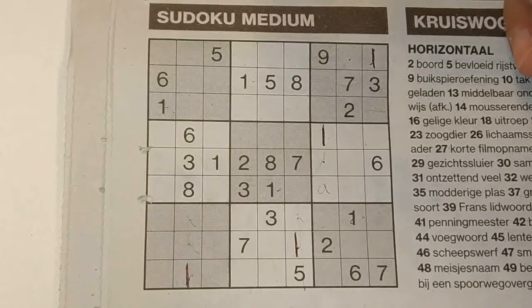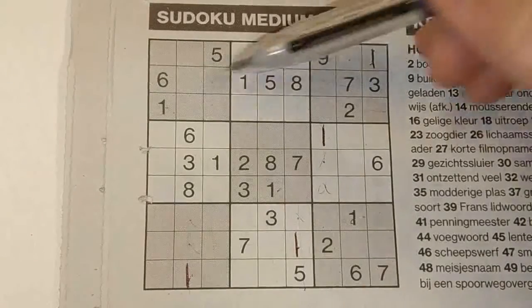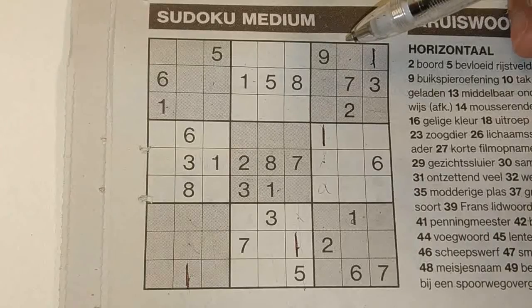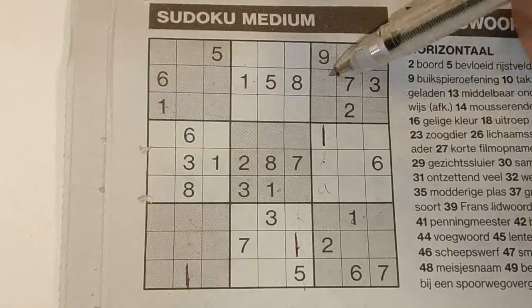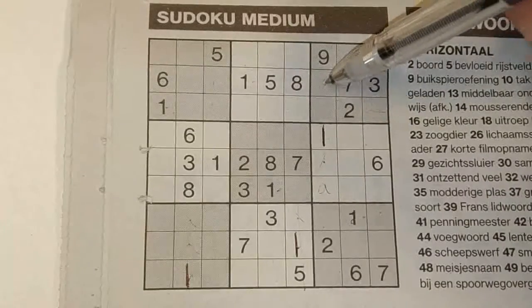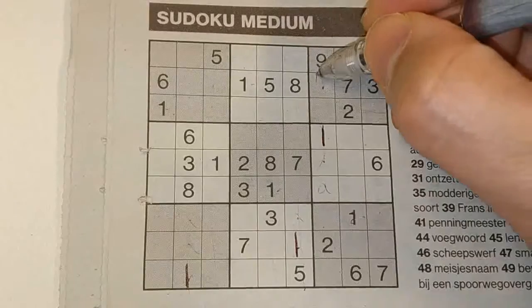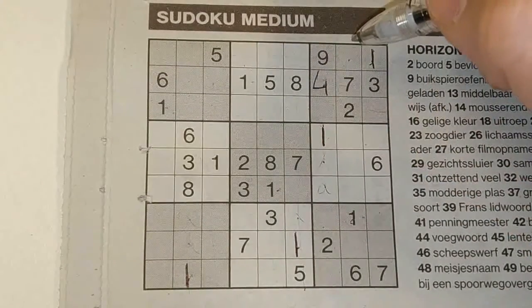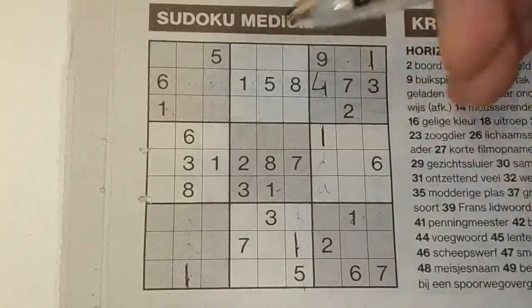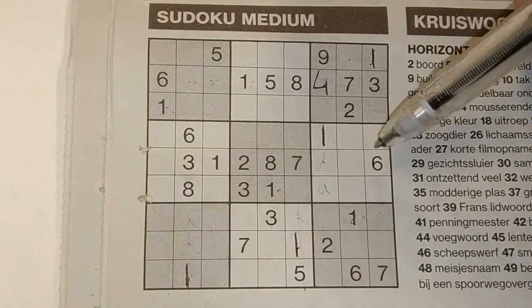Then I see here the second row, 3 missing numbers. The numbers are 4, 9, and 2. I see here a 9 and a 2, so no 9 and 2 here. 1 digit left for the 4. Here we have a pair 9 and 2, 9 and 2. Remember that for later. I cannot fill this yet. Need to wait.